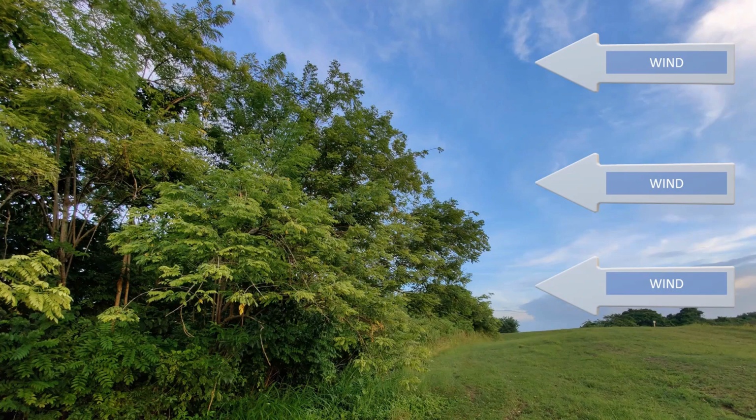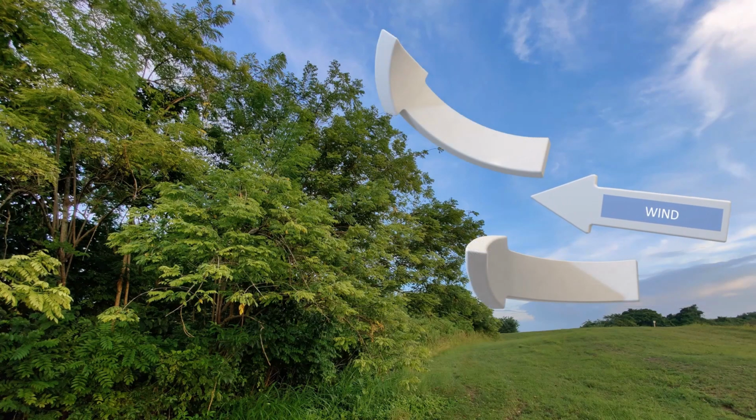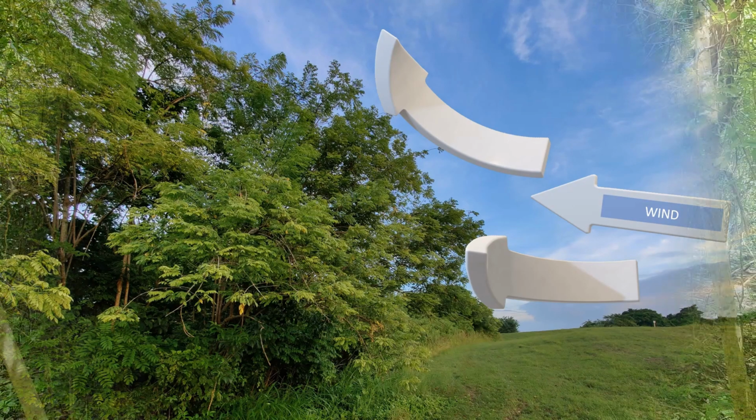Well, the trees in the forest tend to be large and densely packed, and they act like a barrier to the wind. This means that the wind that would ordinarily sweep the water vapor away cannot get into the forest. So the water vapor remains and the humidity stays high.